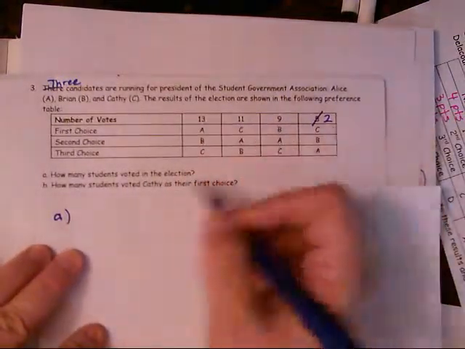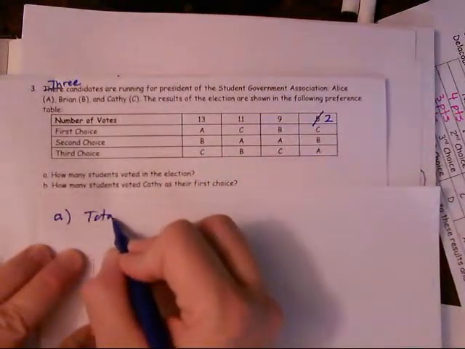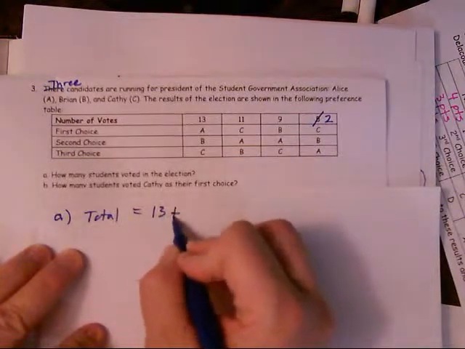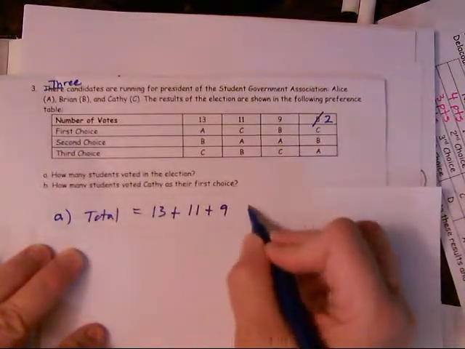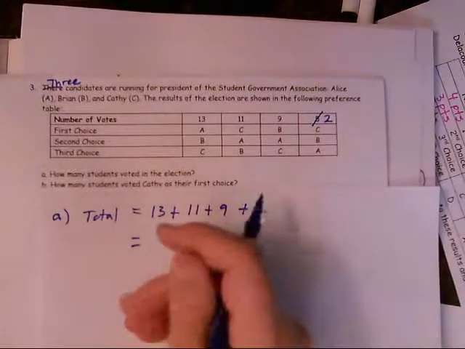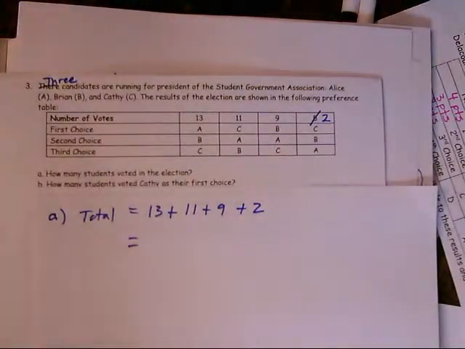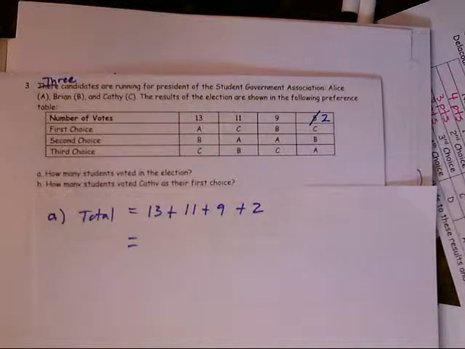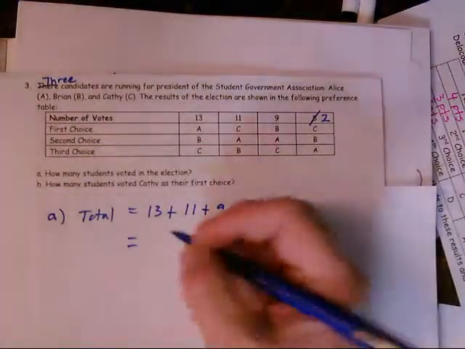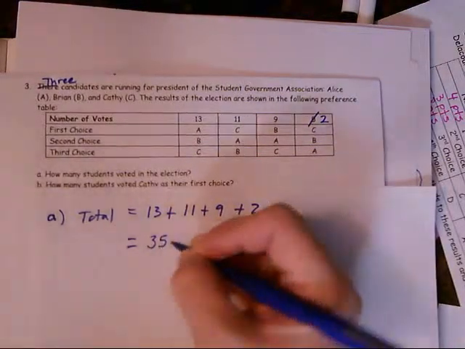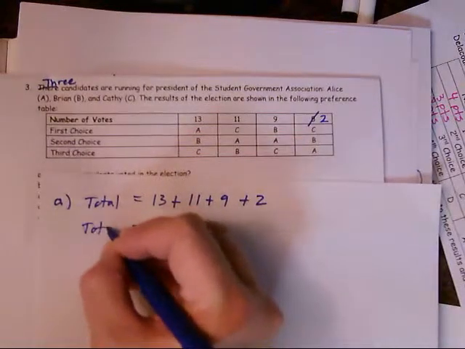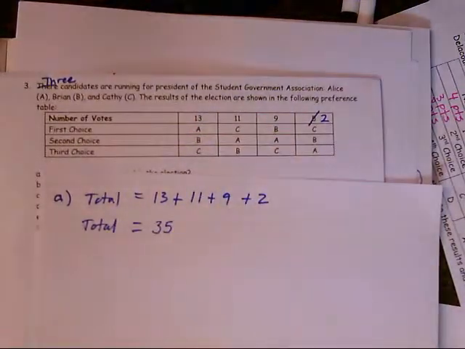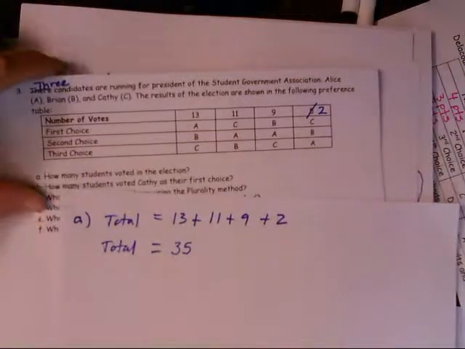We simply have to go across the top to get the total, and it's 13 plus 11 plus 9 plus 2, giving us a grand total of 35. So a total of 35 in the election.